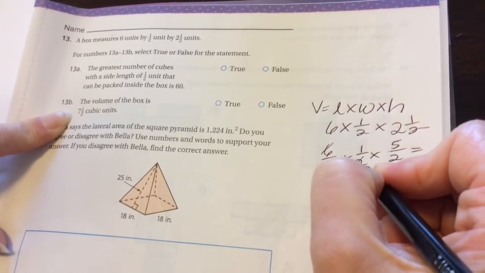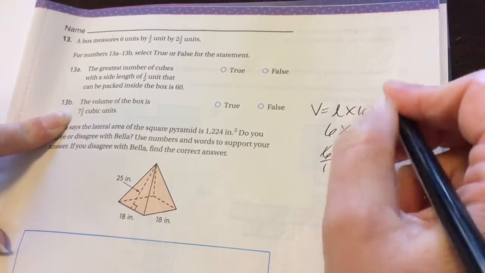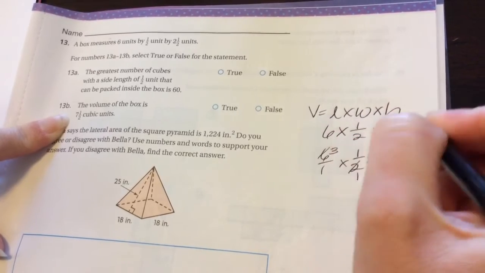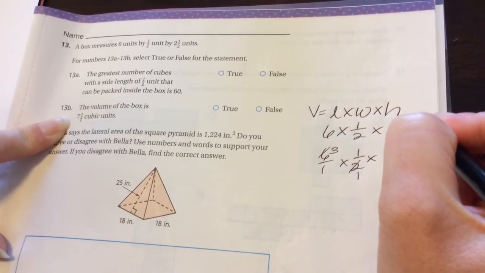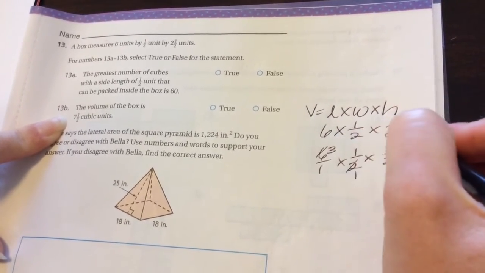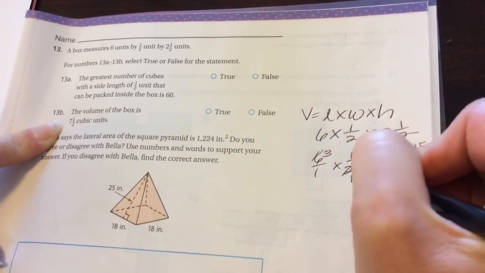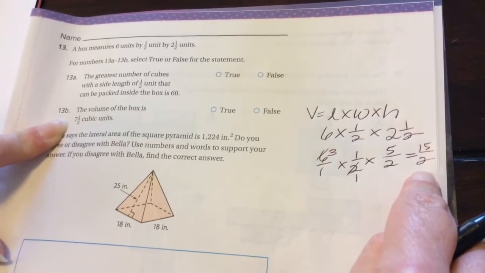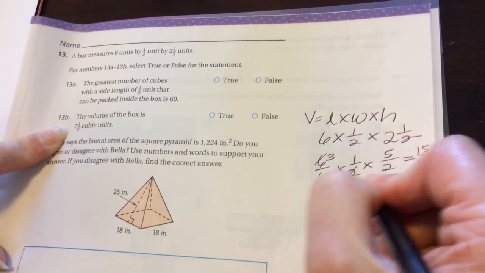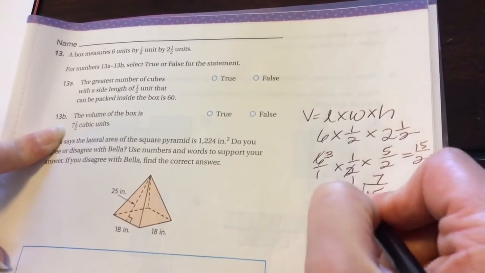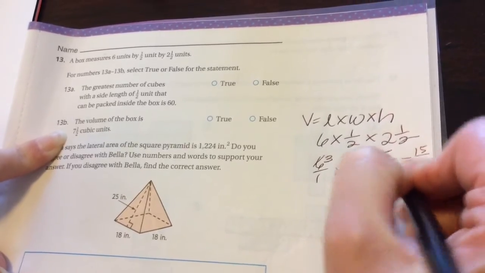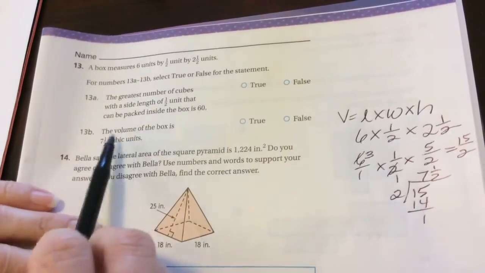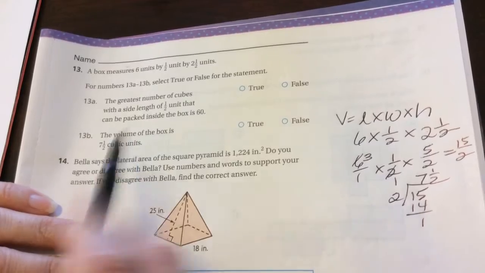So 2 divided by 2 is 1, and 6 divided by 2 is 3. And then it will be 3 times 5 is 15 over 2 times 1 is 2. And then I'm going to just go 15 divided by 2, which would be 7 times 2 is 14 with 1 left over.